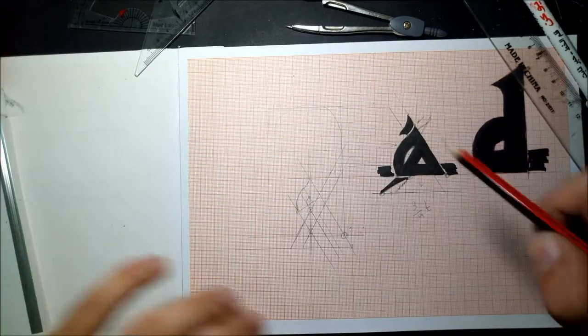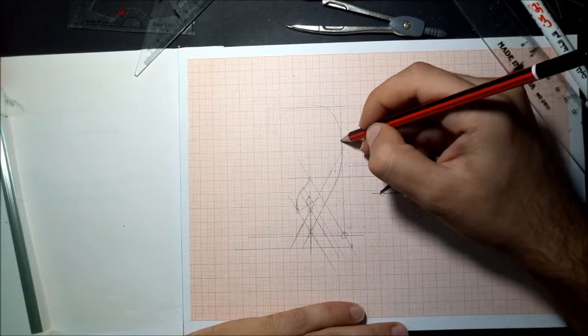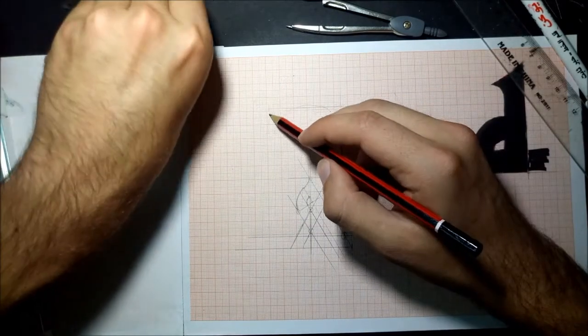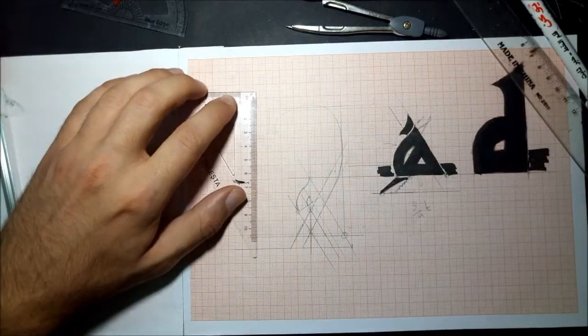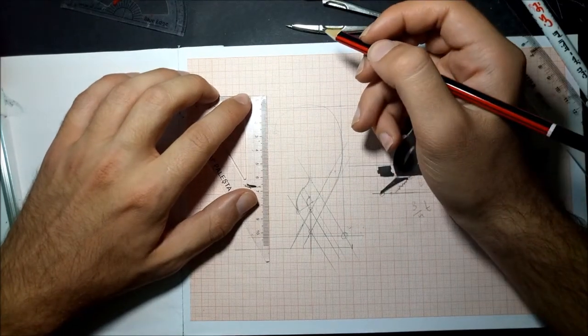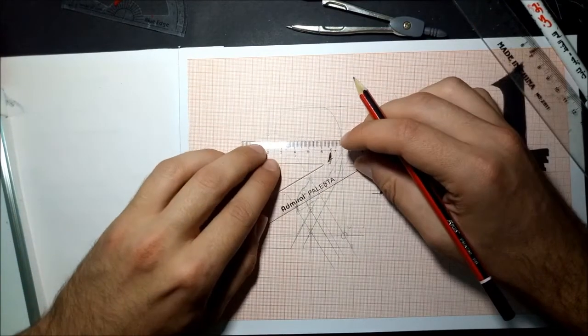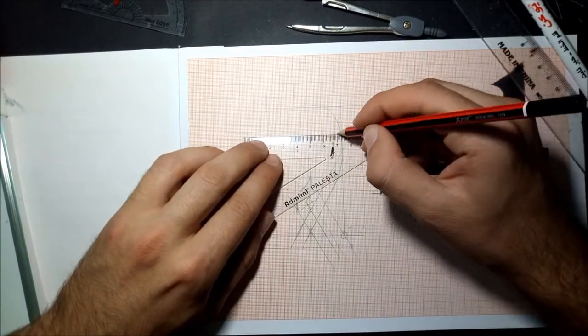So you go up gradually, you start rotating until you reach this point. You determine the drop. The 2.5 multiplied by 8 would be 20, which means 2 centimeters. Right here, you mark this line.